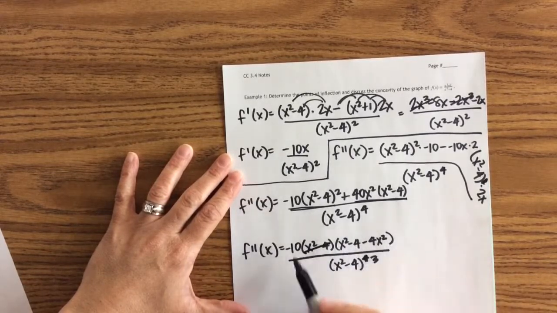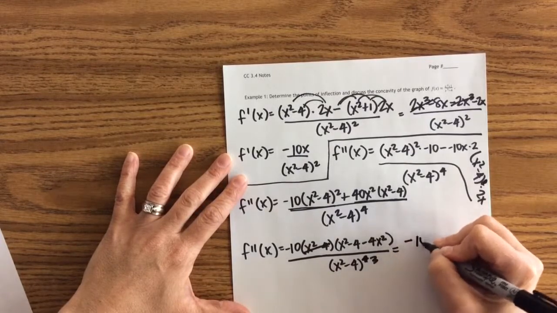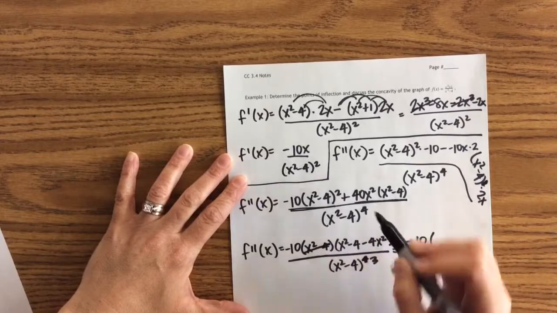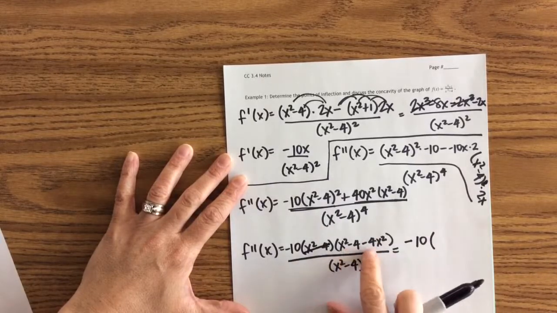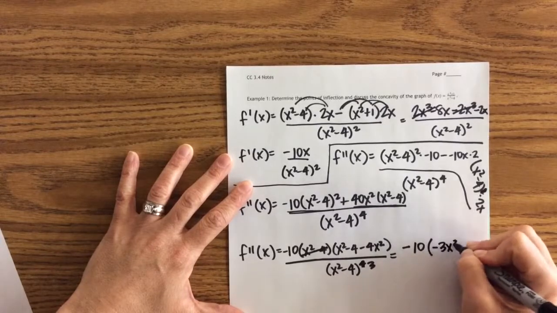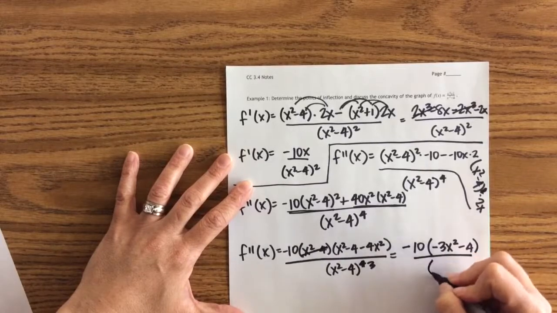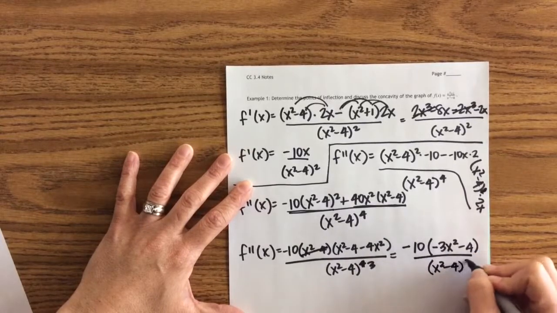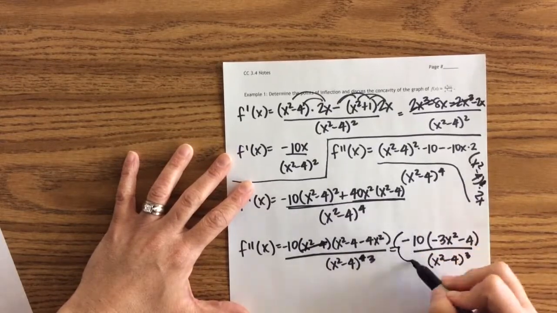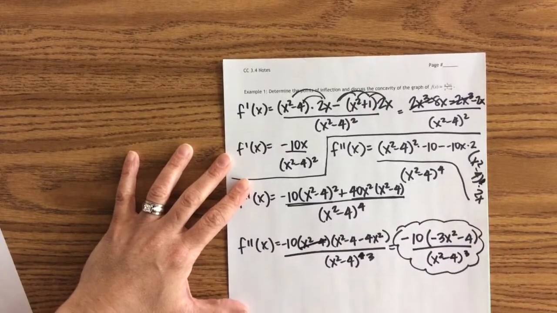So this is my second derivative. I'm going to rewrite it so it looks better. So negative 10. In the parentheses, it looks like I've got x squared minus 4x squared. It looks like I've got a negative 3x squared minus 4. And then x squared minus 4 cubed. This is my second derivative. And this is what I'm going to be testing with.